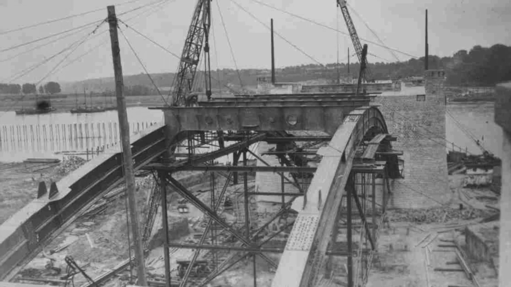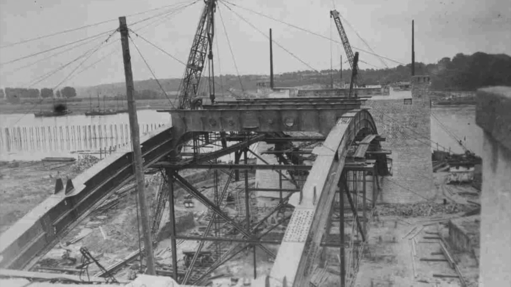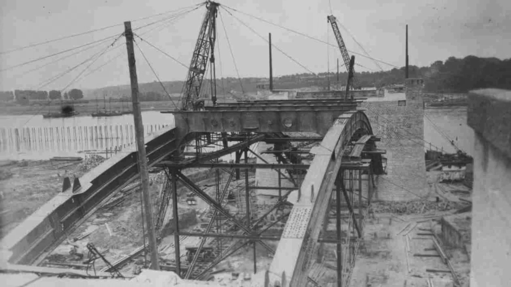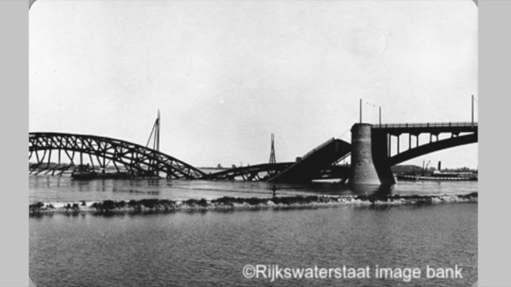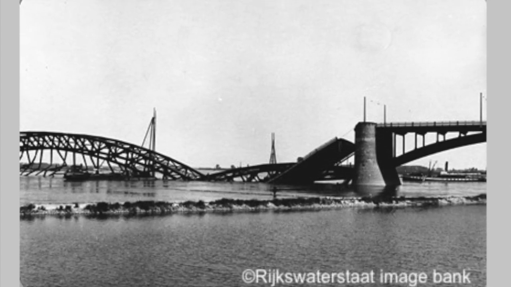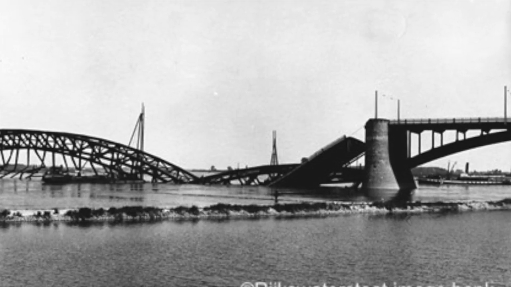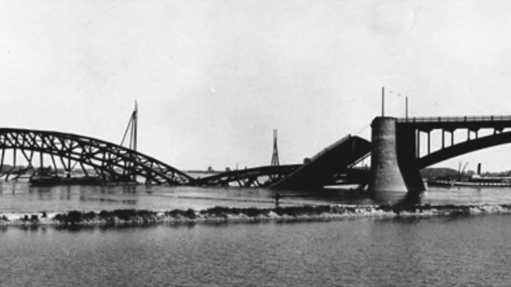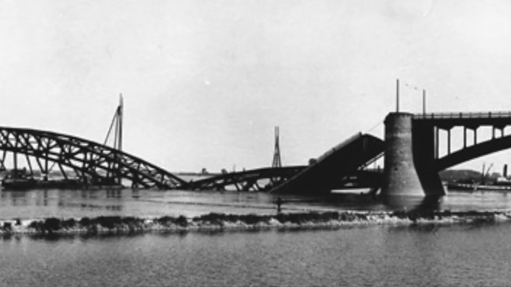20 years earlier, a committee had started planning for the construction of a bridge, but the First World War delayed the plans. At the start of the Second World War, the Waalbrug was blown up, and in 1944, the Germans planned to blow up the bridge again. But Jan van Hoof, a rover scout, managed to prevent that.